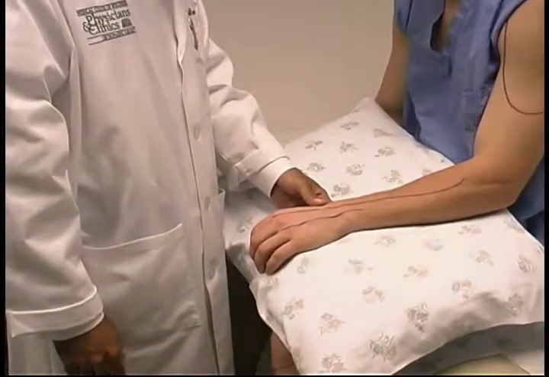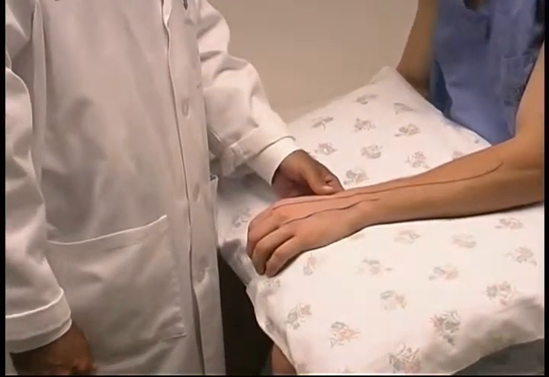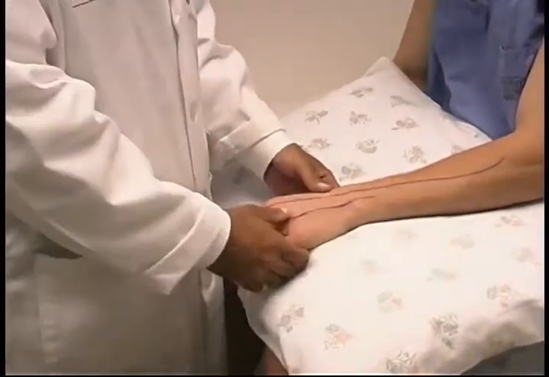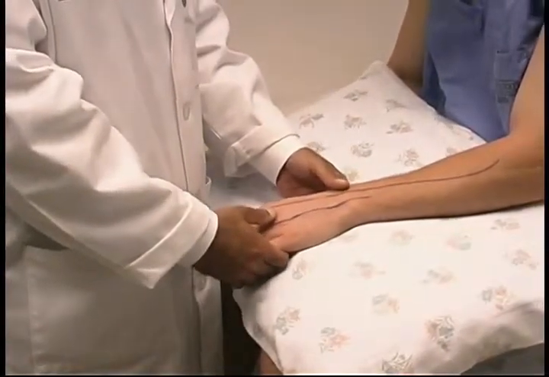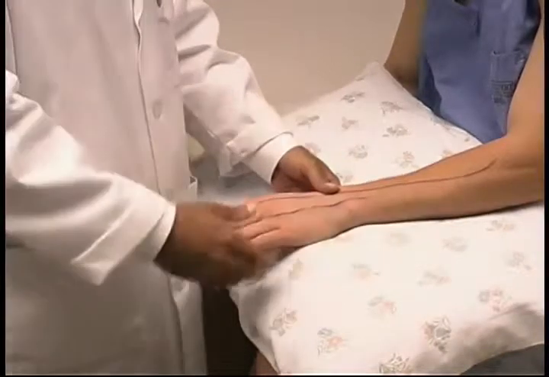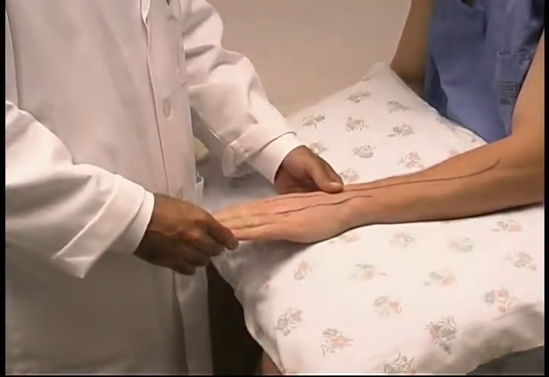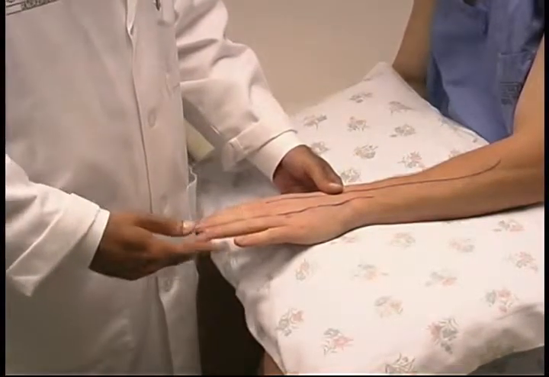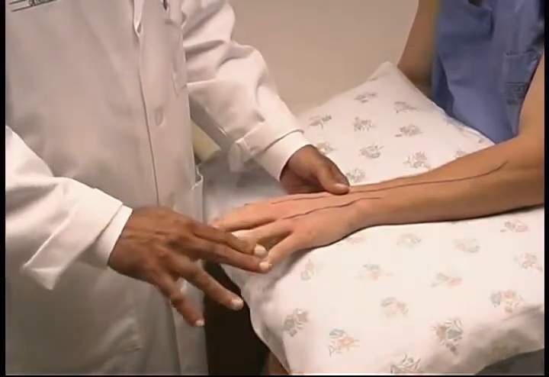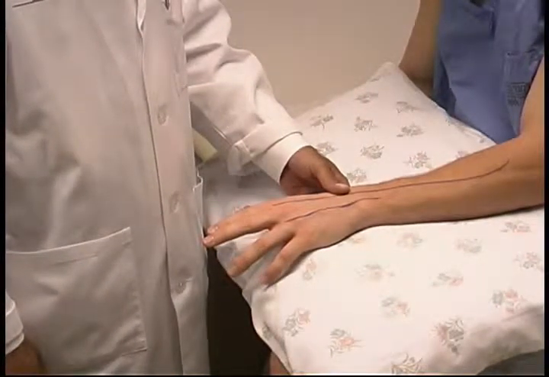Another hand finding in myelopathy is known as the finger escape sign. You make sure that the patient's forearm is resting comfortably on a pillow or 2 pillows, and you have them hold their fingers out completely extended. You'll find that within a few seconds, or 15 to 30 seconds, the ulnar digits will drift out into abduction and flexion, just like that.